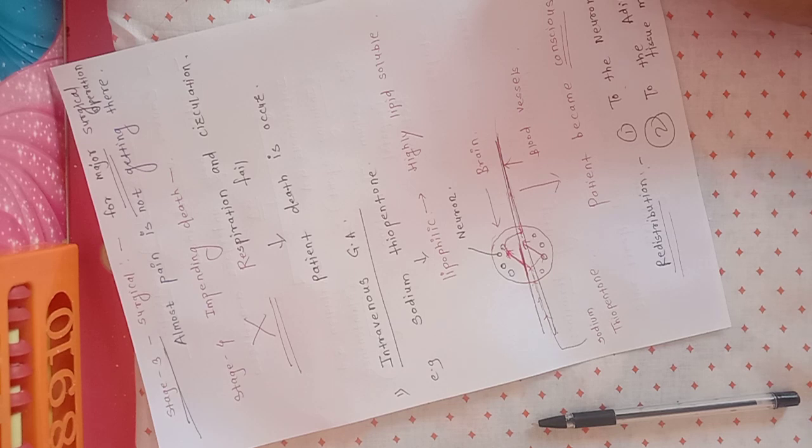Then the next drug is propofol. We will see it in tomorrow's lecture.